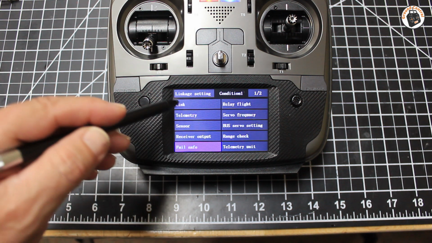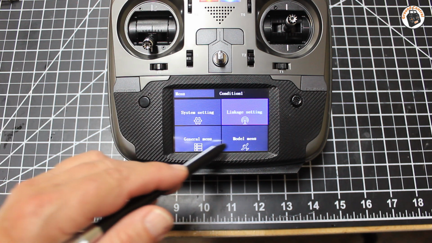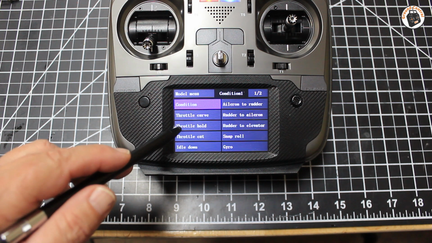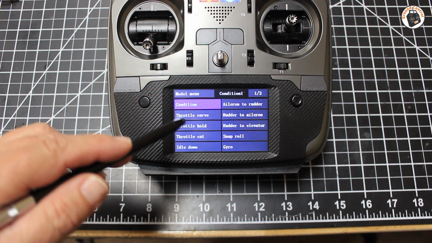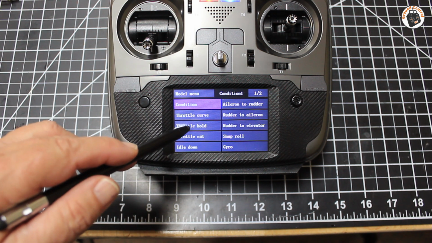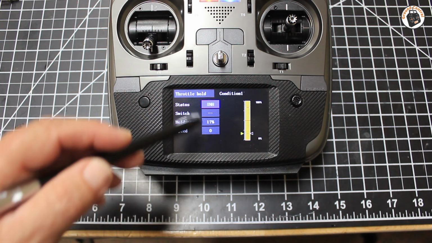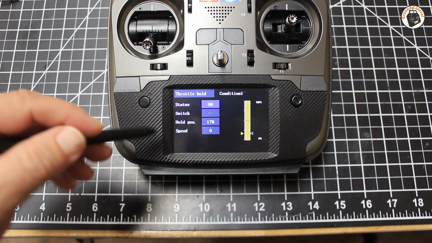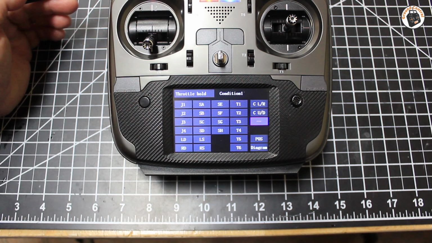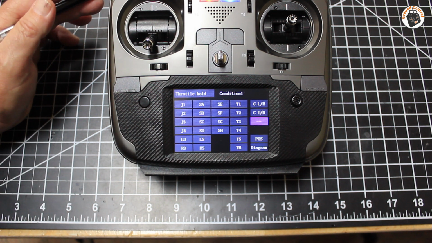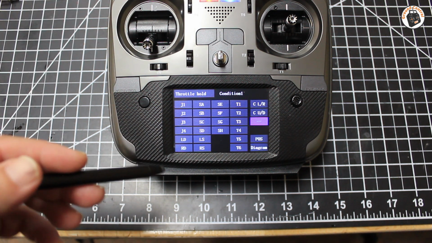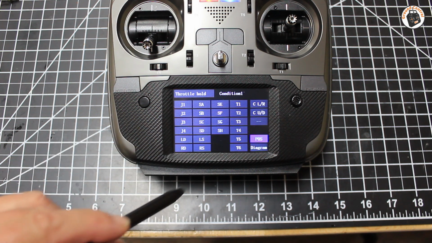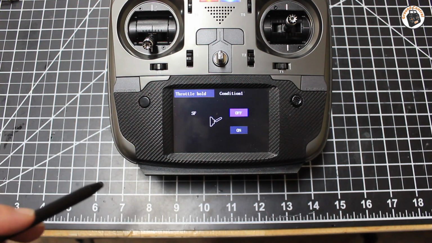Okay, so now let's go back to the model menu, and we want to look at our throttle safety switch. We want to set up a throttle safety switch. So we go into throttle hold, and we want that active. I'm going to set up my switch, and the switch I want for my throttle safety switch is SF, Sierra Foxtrot. So I'm going to set that, and I'm going to set the position.